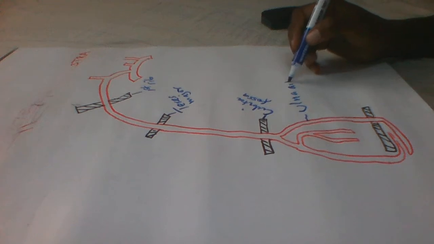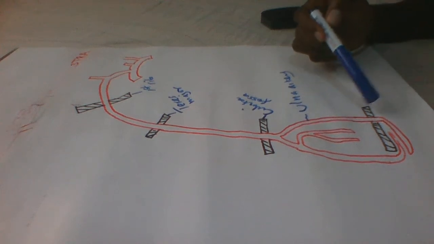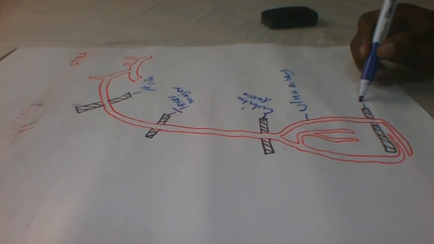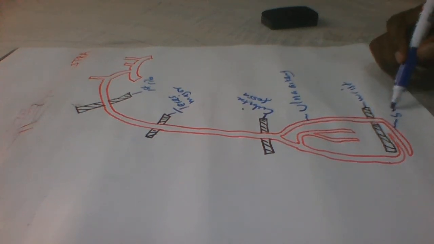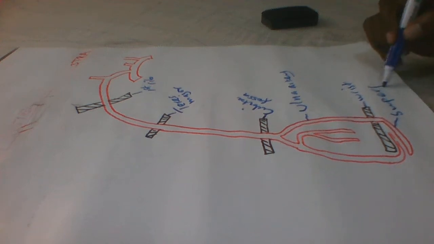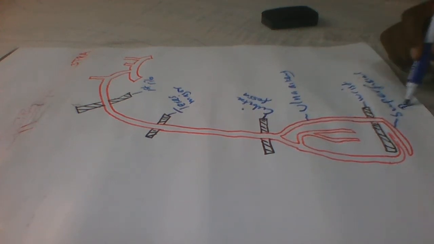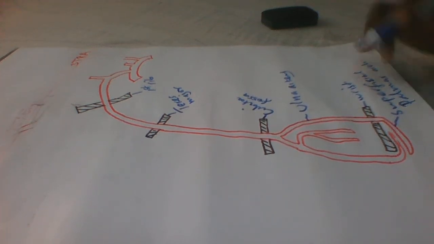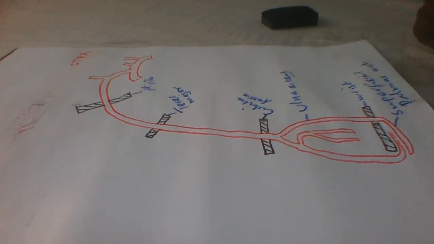The ulnar artery will continue with its course until this boundary, which is along the wrist. After the wrist, this will form what we call the superficial palmar arch. This will continue down there to give rise to metacarpal, digital, and other arteries.